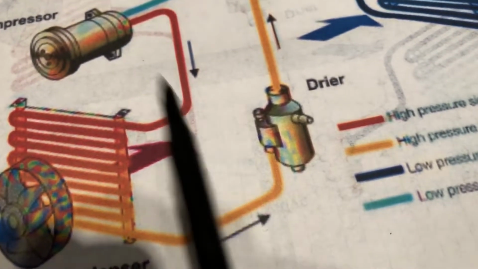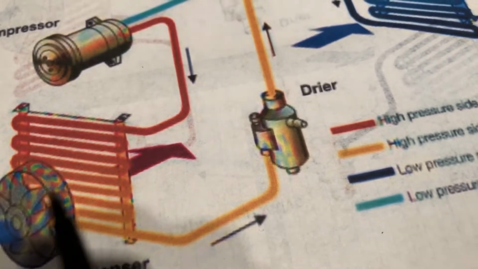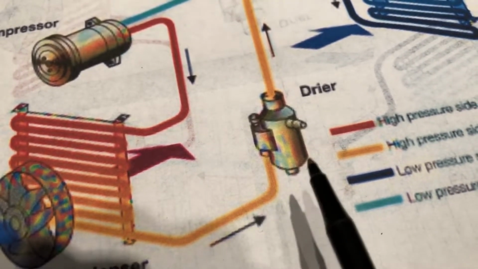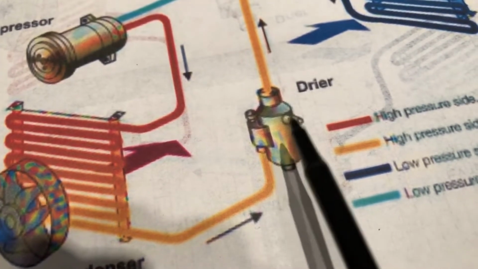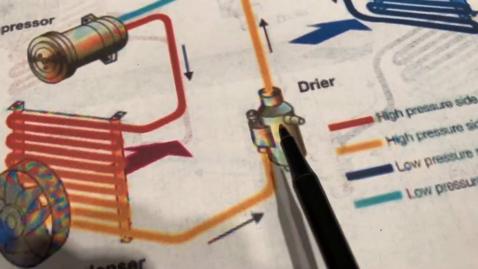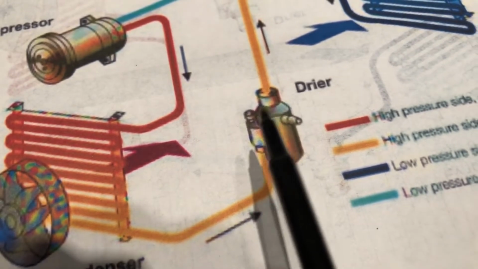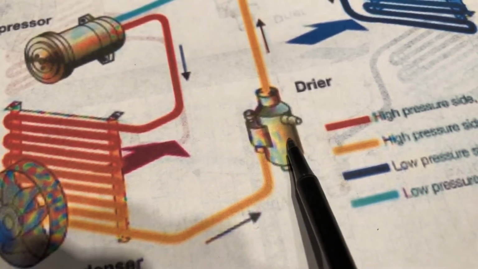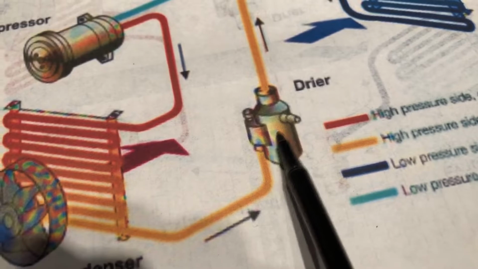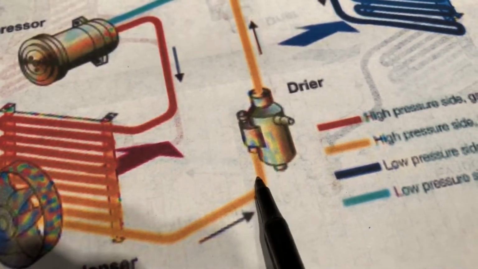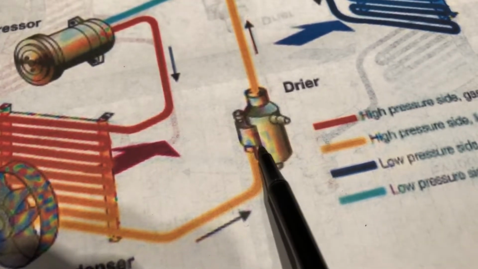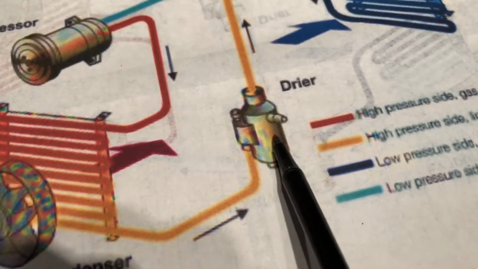So the pump is the heart of your system, the heart that pumps the fluid and gases around. So it's going to go to the receiver dryer. The receiver dryer has two functions. It's called a dryer here, but they also call it a receiver dryer. It has a filter in it, and one of its important roles is keeping the moisture in it.